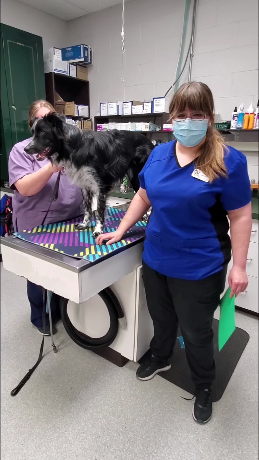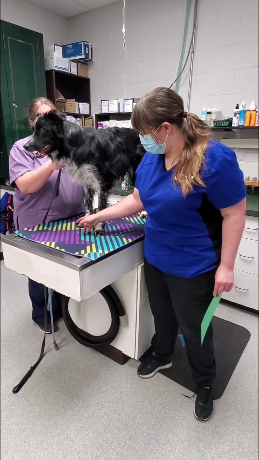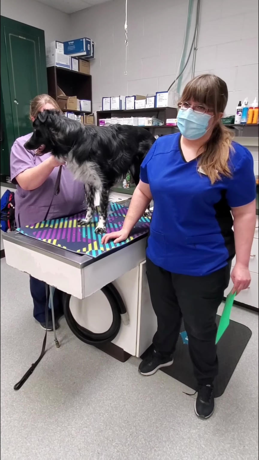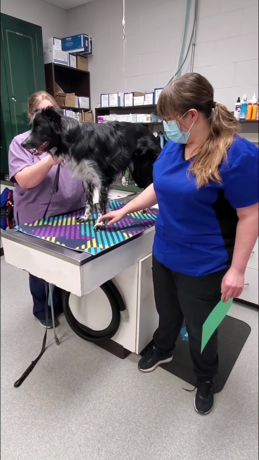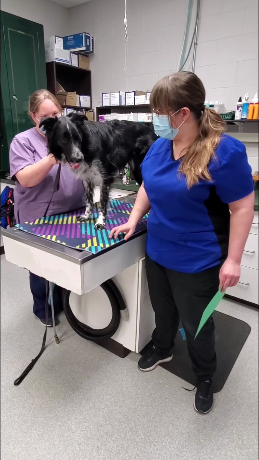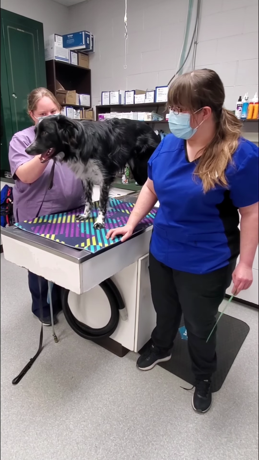To start off, whenever I use the term left or right, I always refer to the animal's left and right. For example, this is his left paw, and this is his right paw. It doesn't matter where I'm standing in relation to him. This will always be his left paw, and this will always be his right paw, even if I'm standing in front of him looking at him.